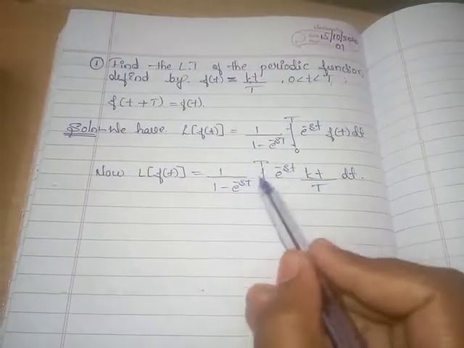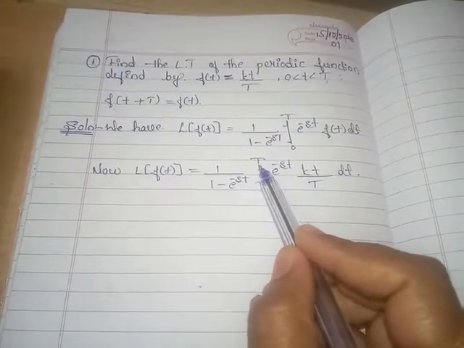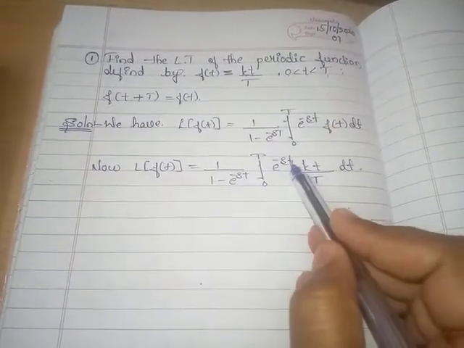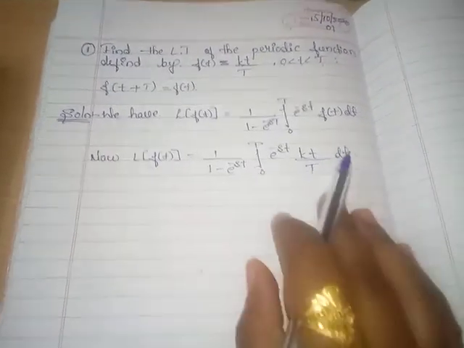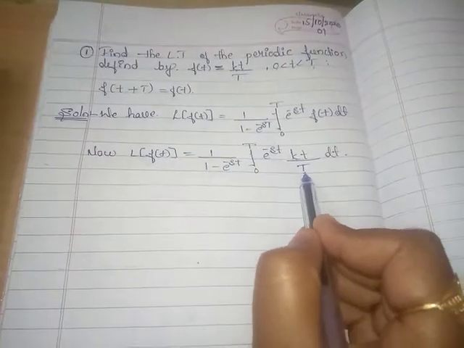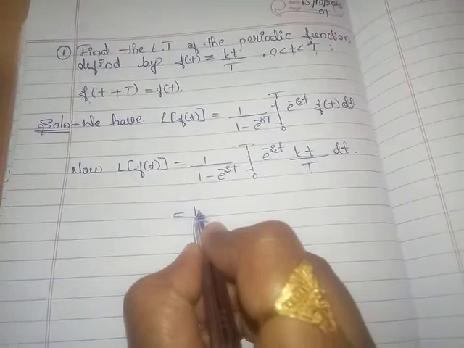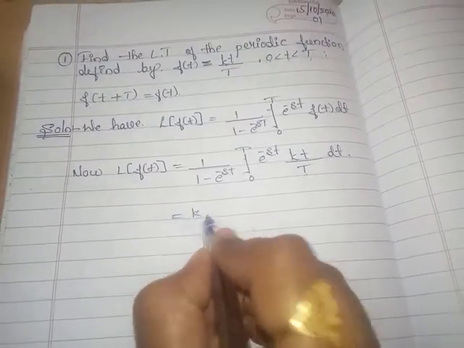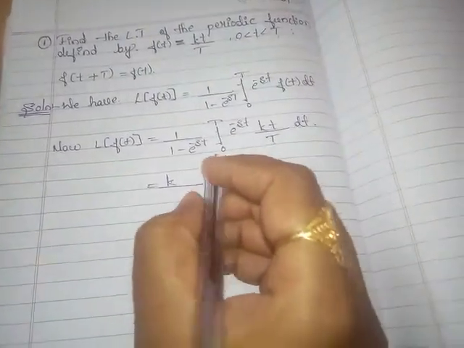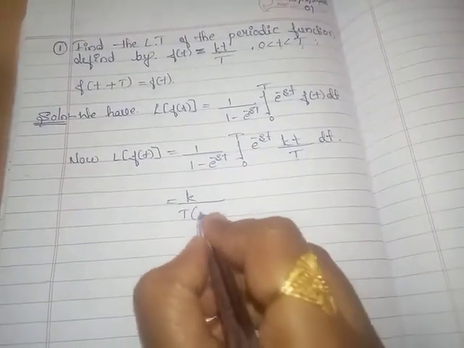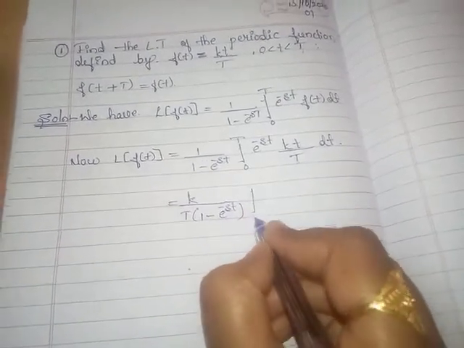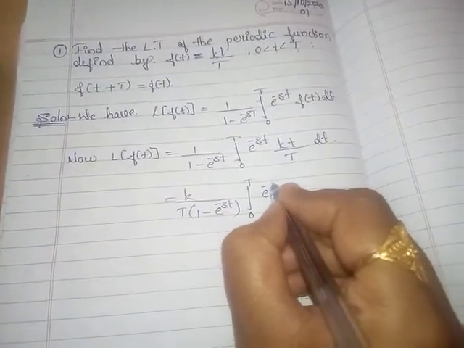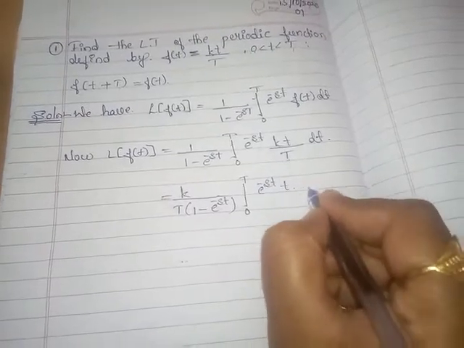Then 1 divided by (1 minus e^(-sT)) into the integration from 0 to T of e^(-st) f(t), where f(t) is k into t divided by T, dt. Here k and T are constants, so take them outside the integration. K divided by T into (1 minus e^(-sT)), remaining is the integral from 0 to T of e^(-st) t dt.